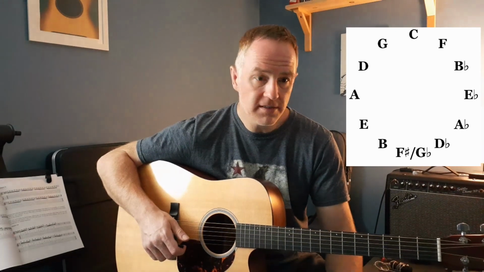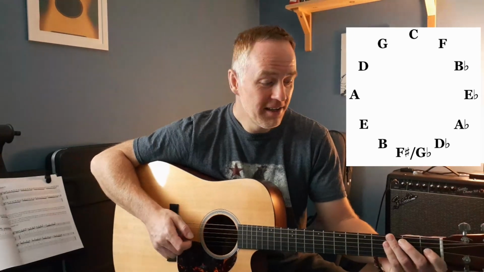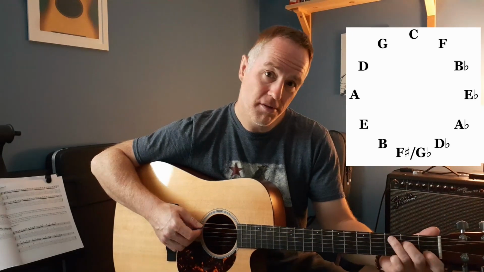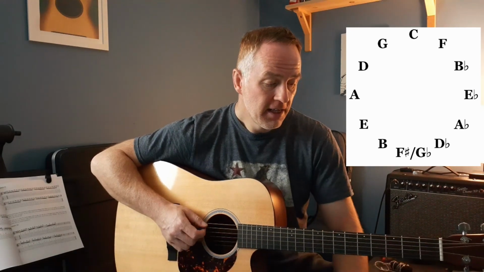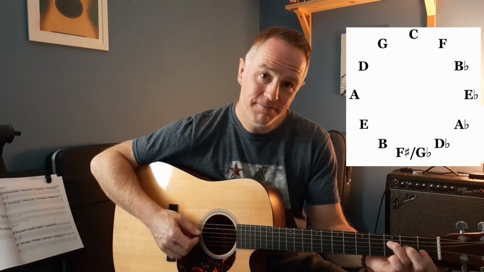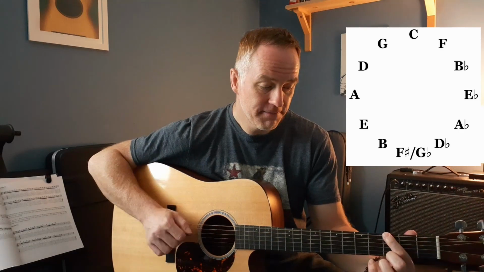So let me show you what I mean. If I open a songbook or I'm just memorizing something and I've got a G as my first chord, 9 times out of 10, the next chord's going to be a C. It might not be, but there's a good chance it'll be a C, because G to C is a fourth. Let's say it goes G to C, and the next chord's an F. We've just gone G, up a fourth to C, up another fourth to F. And maybe it goes somewhere else after that.